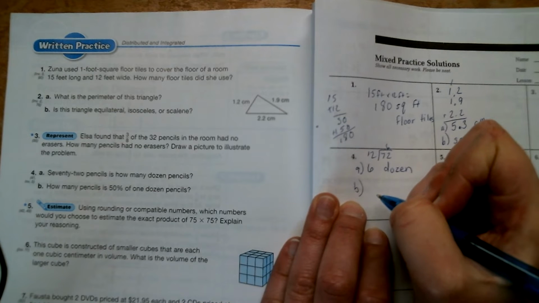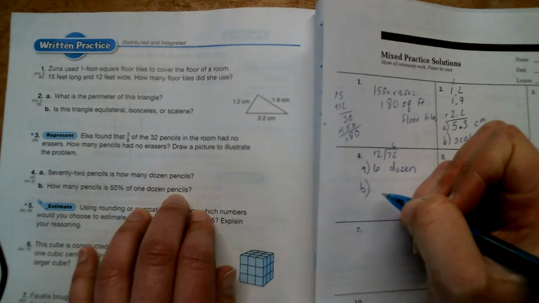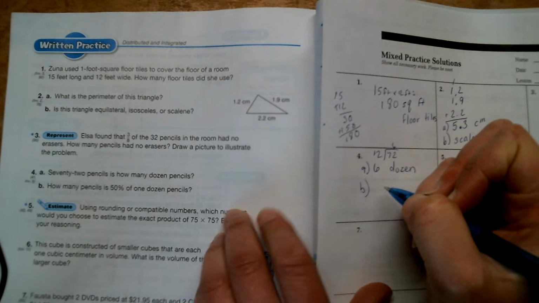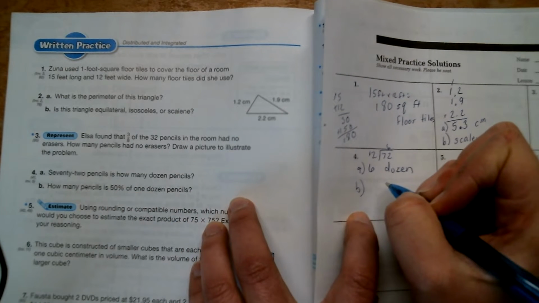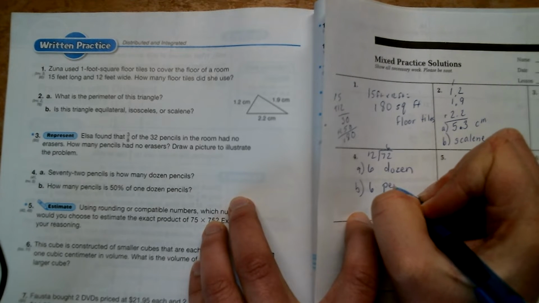B, how many pencils is 50% of 1 dozen? What is half? 50% is half. What's half of a dozen? 6, but make sure you get the right label. 6 pencils.